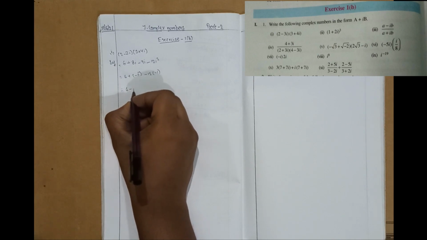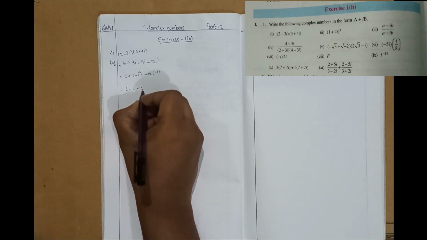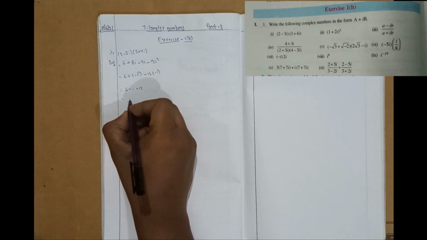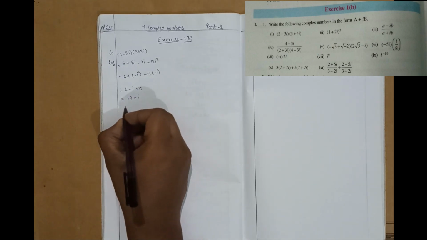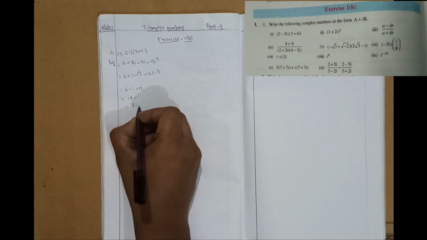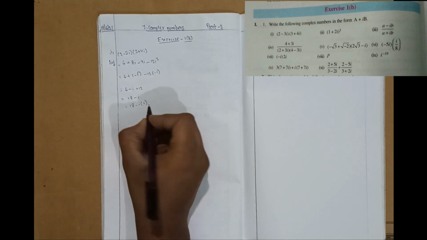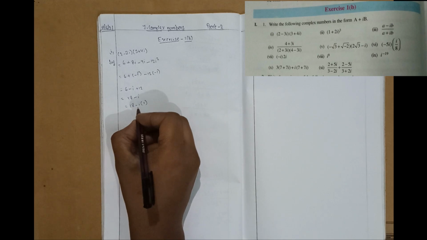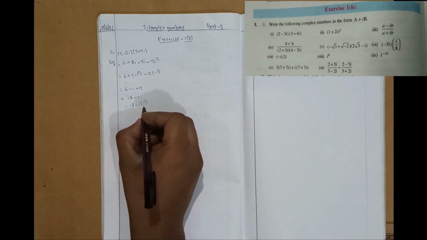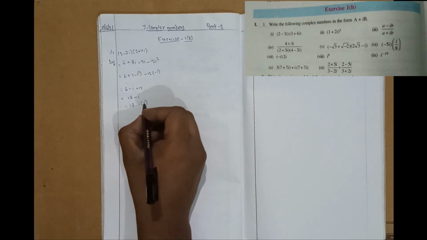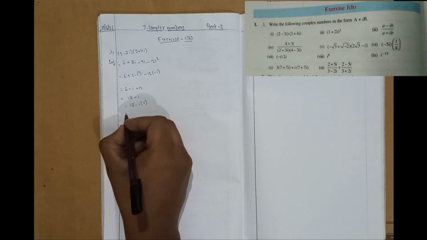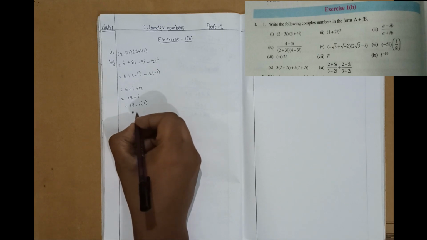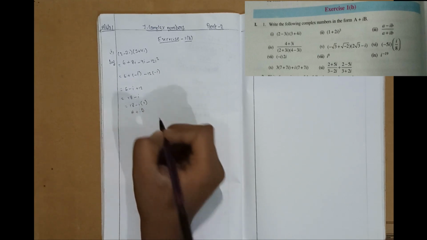So 6 minus i plus 12 equals 18 minus i. We can also write it as 18 minus of i, of 1i. So it is in the form of a plus ib.